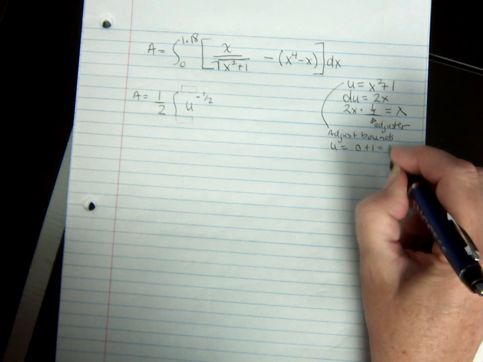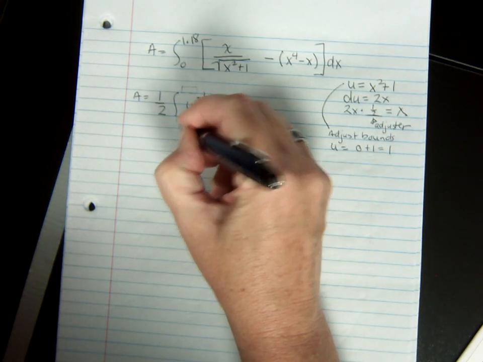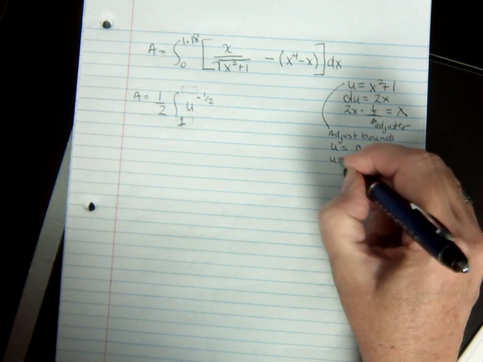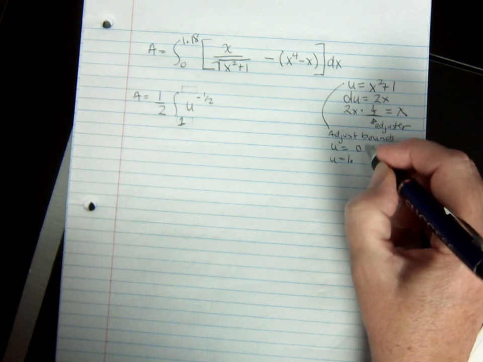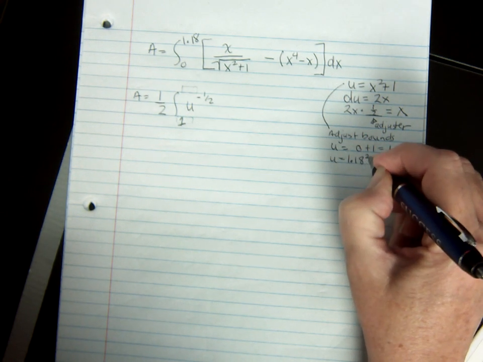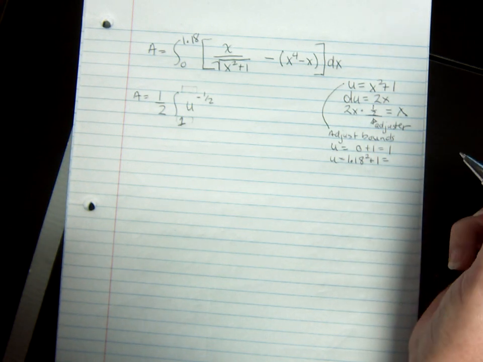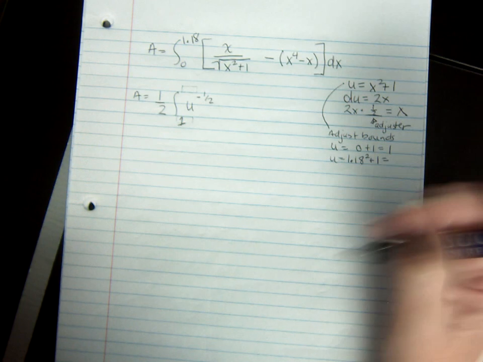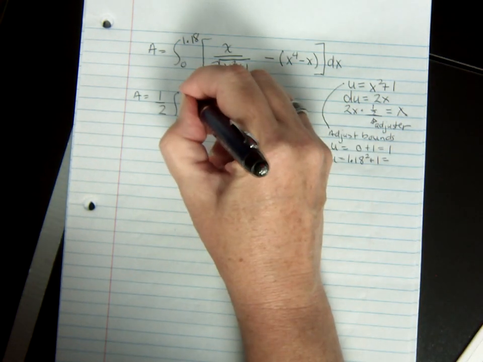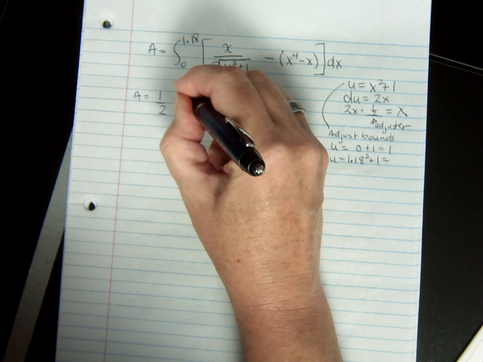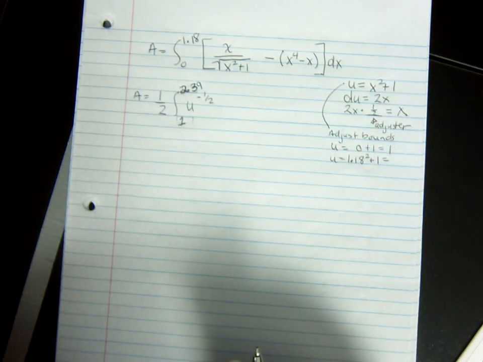So now my lower bound is 1. Okay, now my upper bound is going to be 1.18 squared plus 1. And I'm going to put that in a calculator and round it to the hundredths place, since that's where my number was rounded to start with. Usually a good rule of thumb, look at what's given and stick with that. So I have 2.39.